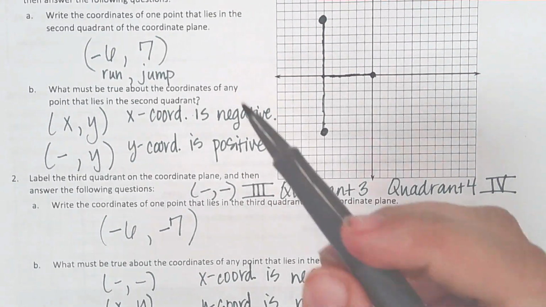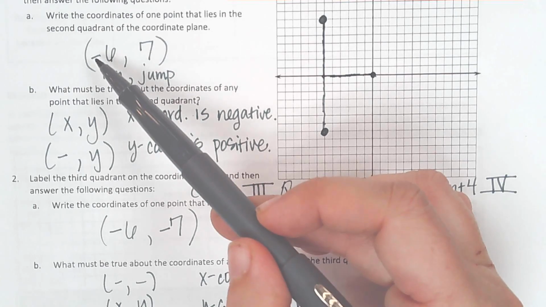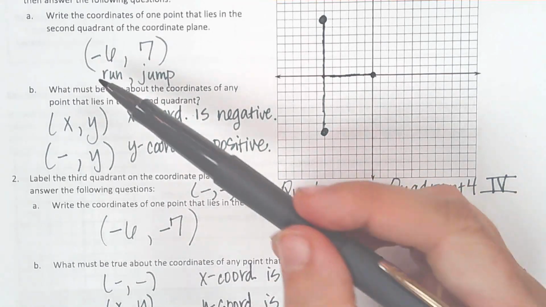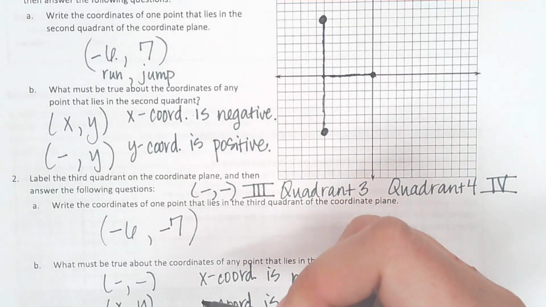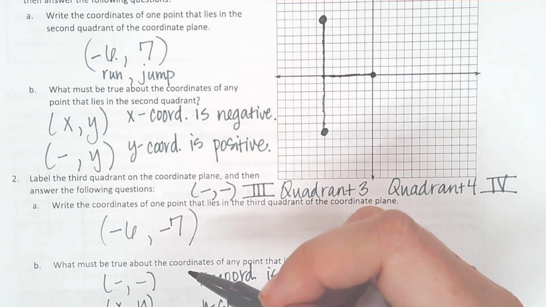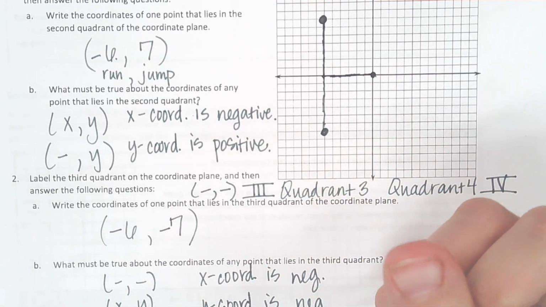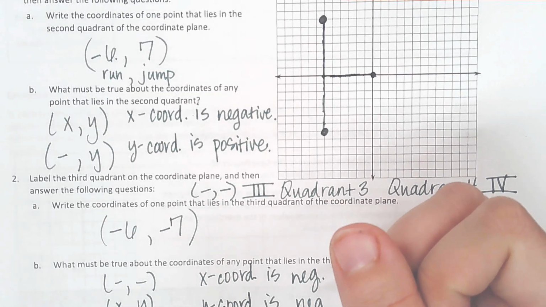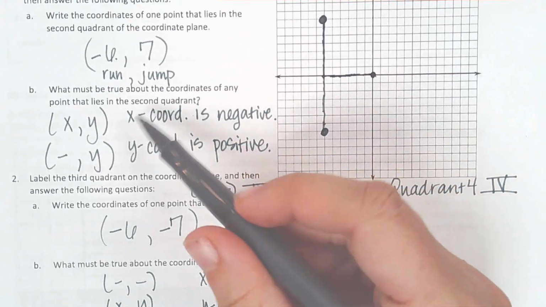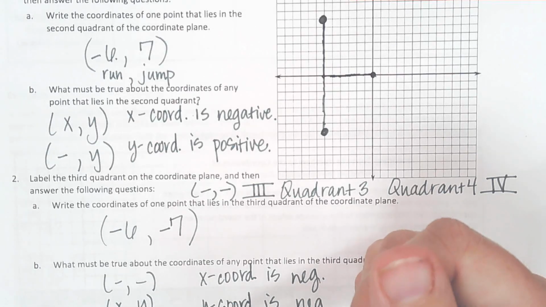If we look at our points here, they're very similar. What stayed the same between 1A and 2A? When you run, okay, what would we call that run? The x coordinate stayed the same. And what changed? The y. What is 7 and negative 7 to each other, guys? Opposites. That's our lesson today.